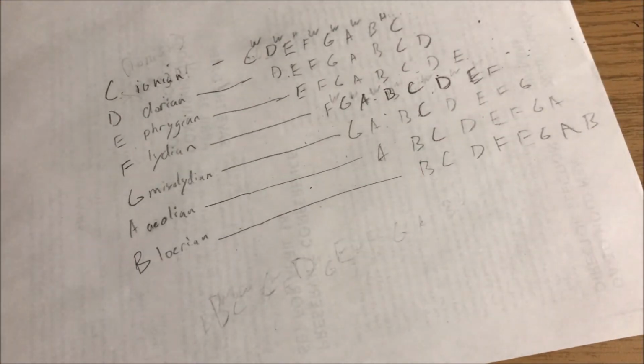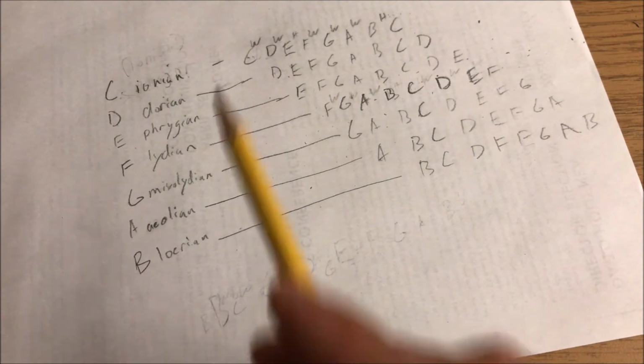So let's say that we're composing and now we want to produce a specific mode, right? So let's say that we're composing and we're in the key of B flat major, and you really like the Lydian sound, right? So you want to use a B flat Lydian scale. How are we going to come up with a B flat Lydian scale? So check this out.